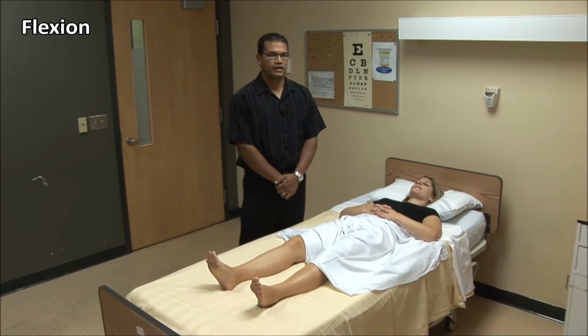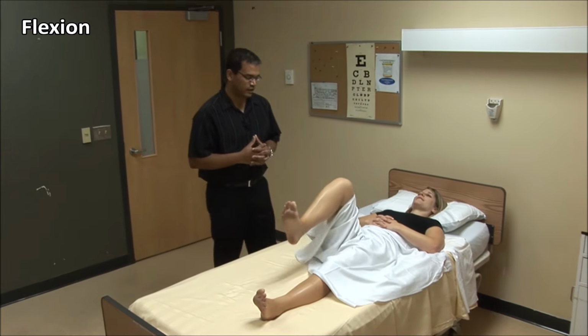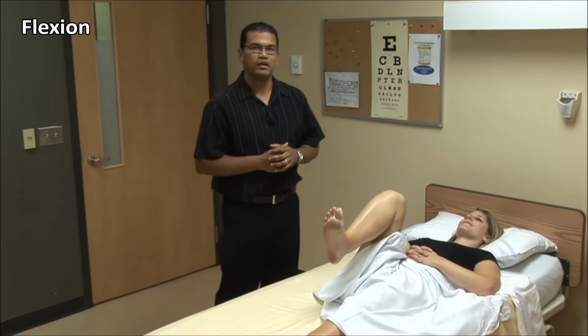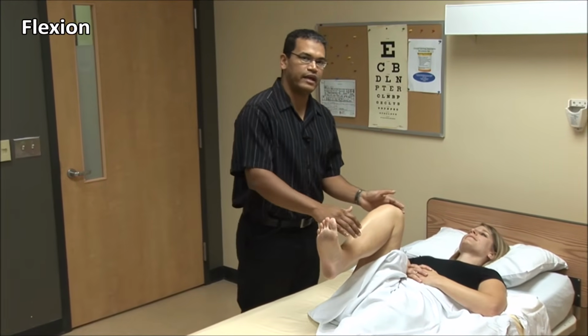We would first assess flexion by having Kim bring her knee to the chest. This is normally about 120 degrees. I would then passively stress the joint while assessing the end field.